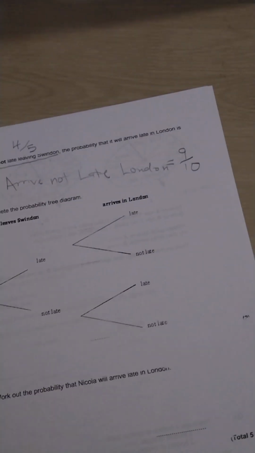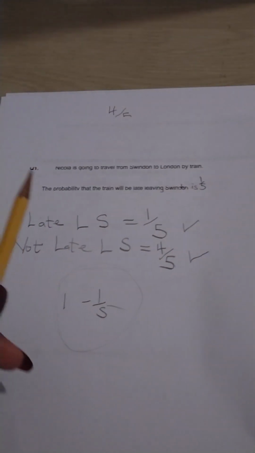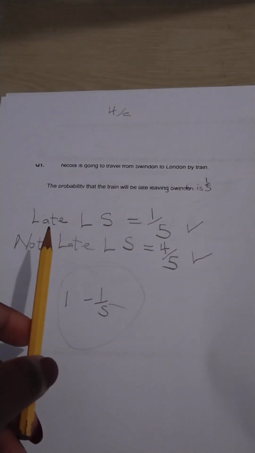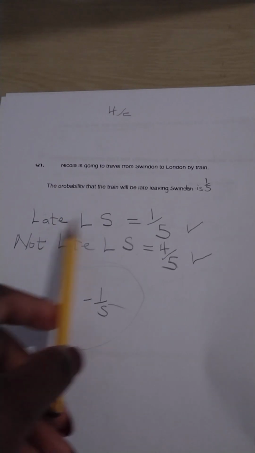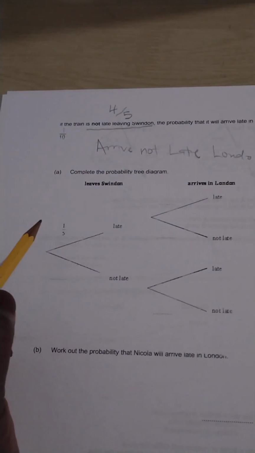Okay, now if it leaves Swindon late, we were told, so I'm going to bring back the worksheet we used earlier. So yes, leaves Swindon late 1/5. That's it there.